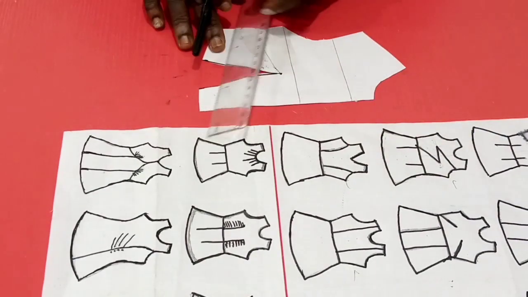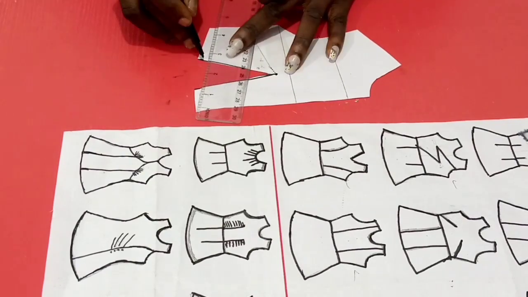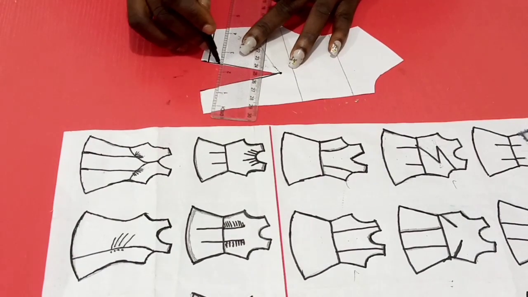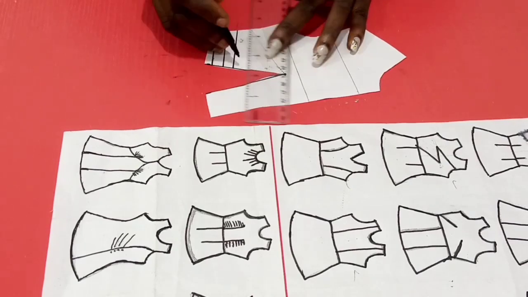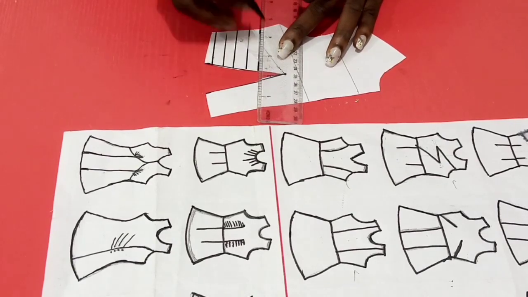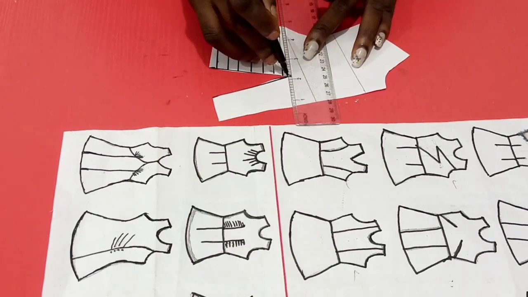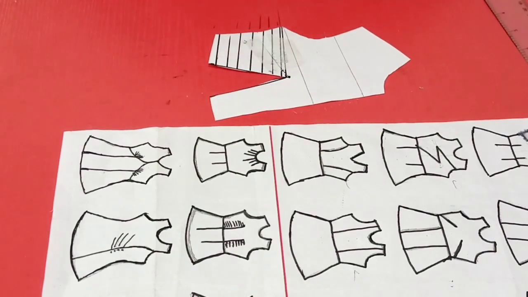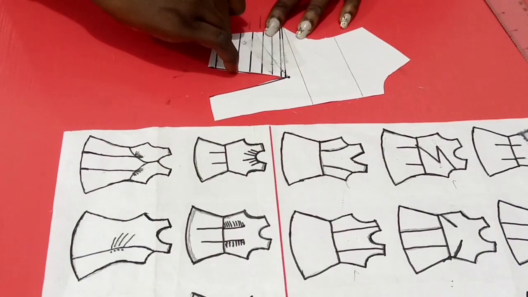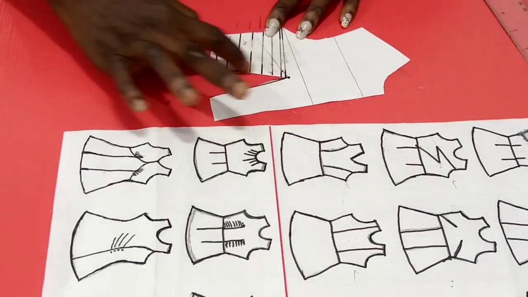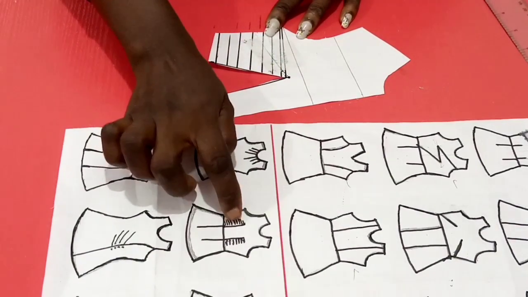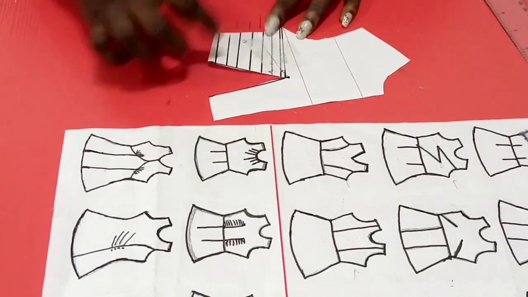So I shall be drawing my slash lines here, here, here, here, till I get to the apex, somewhere like so, this way. And I'll be cutting through from here down to the sides, and we are adding the fullness here. According to this design, we are adding fullness here.